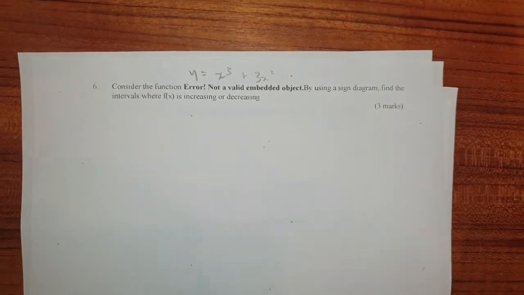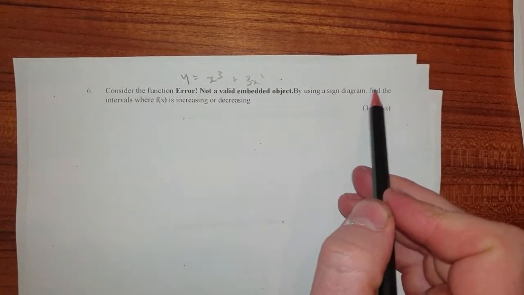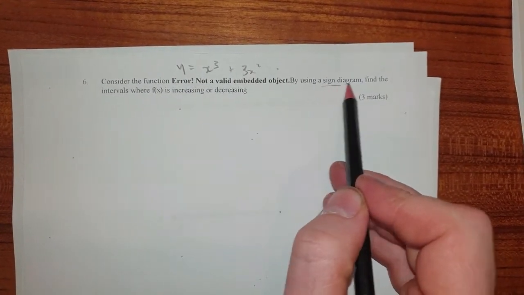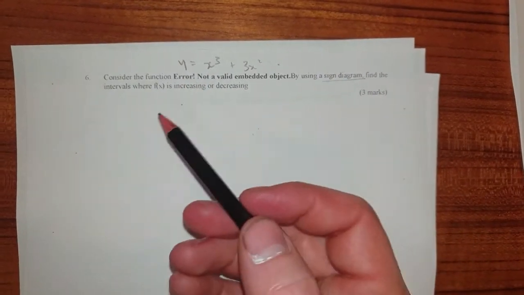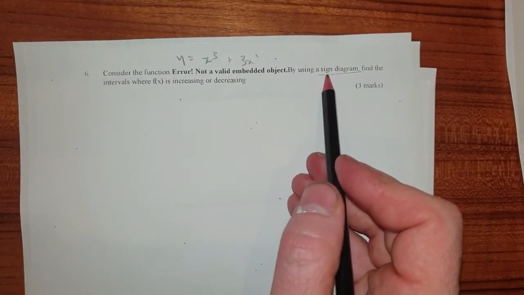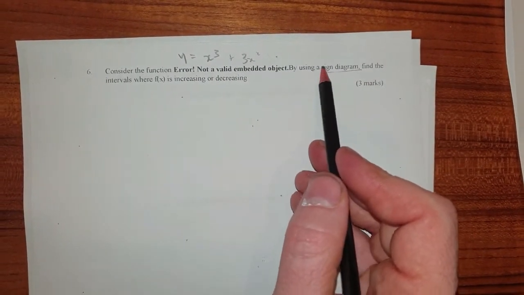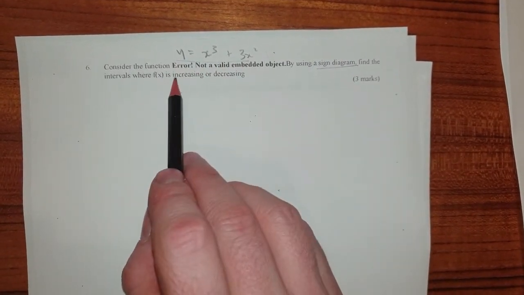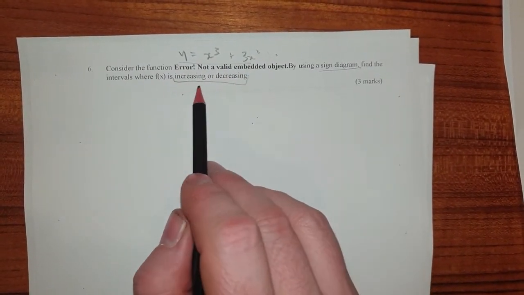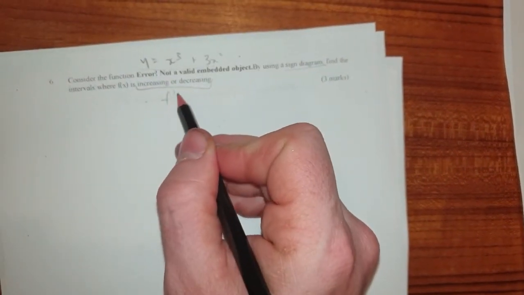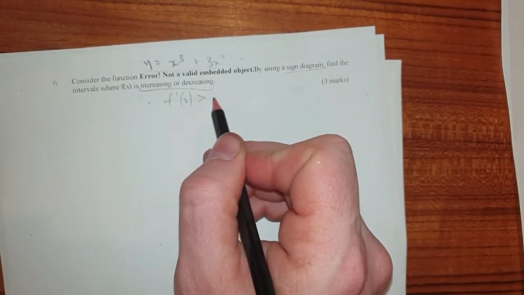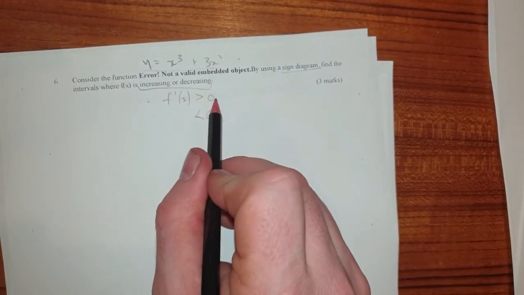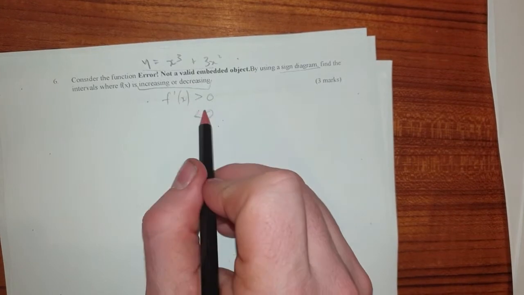Okay, so it says, by using a sign diagram, find the intervals where f(x) is increasing or decreasing. To be able to do this, I have to think about what I need to make my sign diagram, and what the sign diagram will be. Will it be of my function, or will it be of the derivative? Well, because I'm looking at increasing and decreasing, I'm looking for when the derivative is either greater or less than 0. Okay, so it'll be increasing when it's greater than 0, decreasing when it's less than 0.